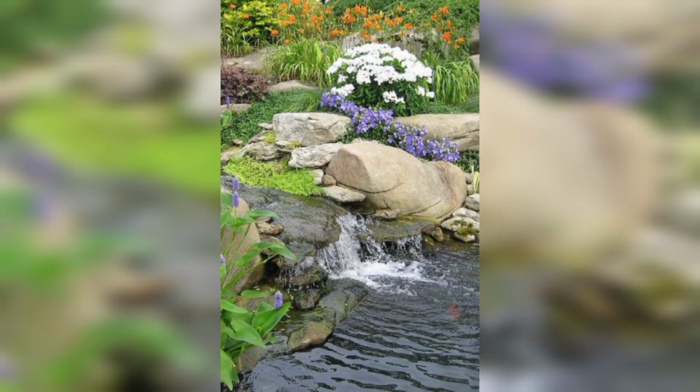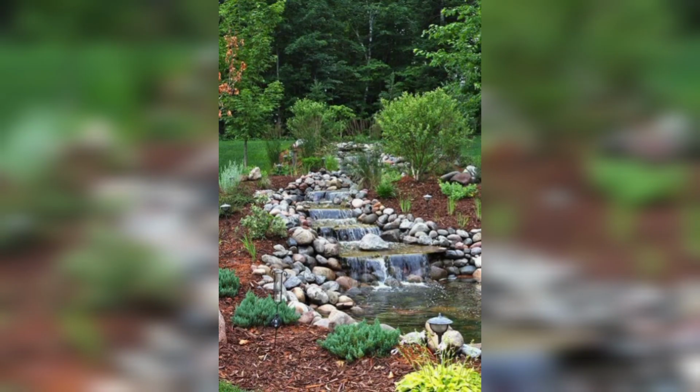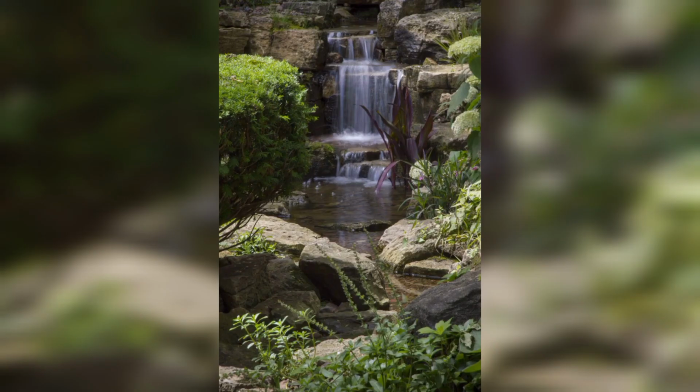Finishing touches. Add decorative elements like pebbles, driftwood, or decorative lighting to enhance the aesthetics. Consider incorporating a sitting area or a patio near the pond to enjoy the soothing ambience.